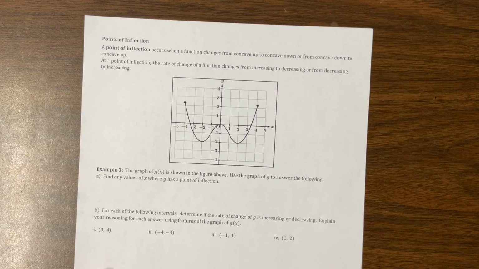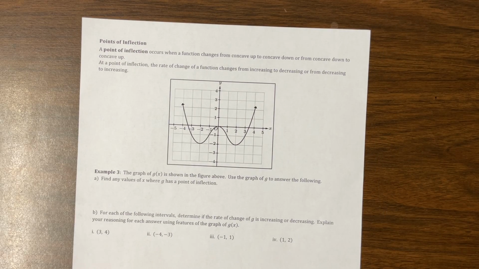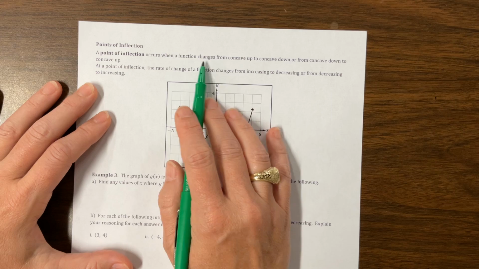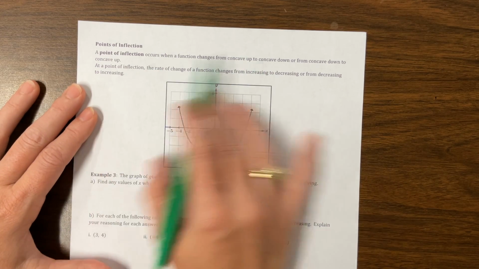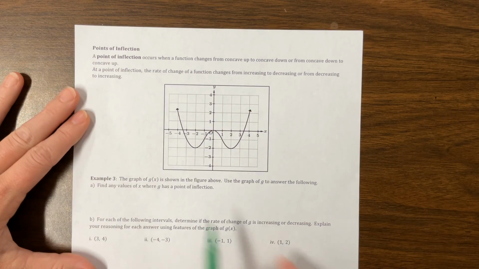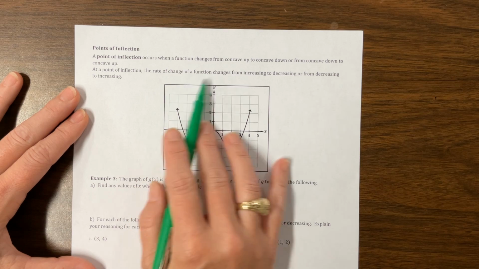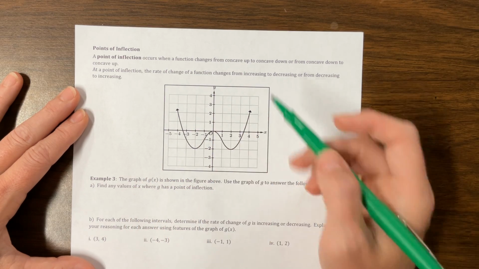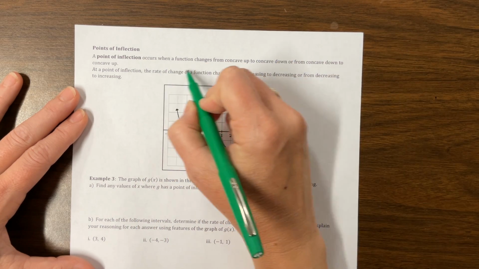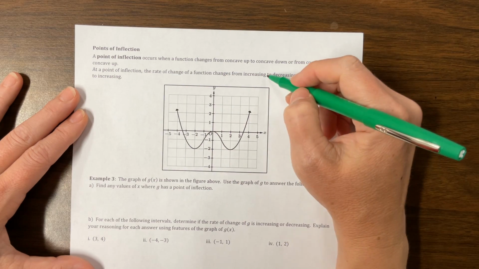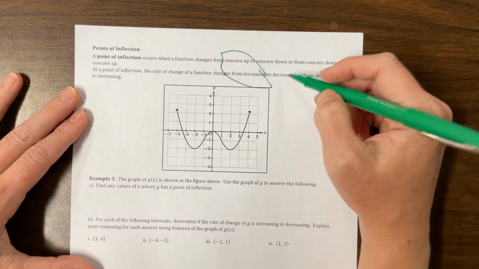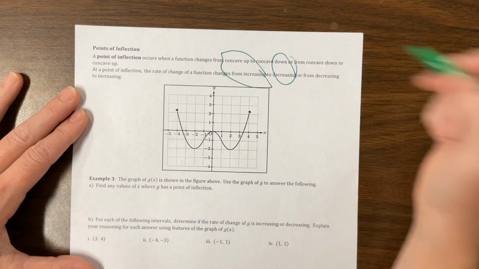let's keep going. And then he talks about points of inflection occurs where a function changes from concave up to concave down or concave down to concave up. At a point of inflection, the rate of change of a function changes from increasing to decreasing. So if you remember, the average rate of change, when it's increasing, it's concave up. When it's decreasing, it's concave down.